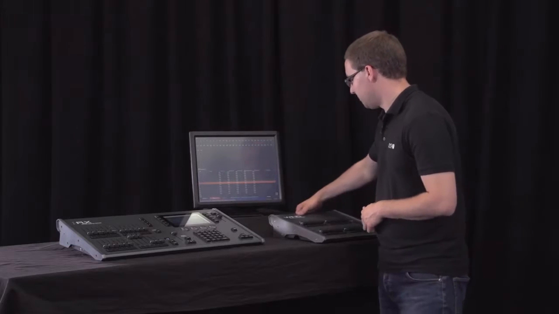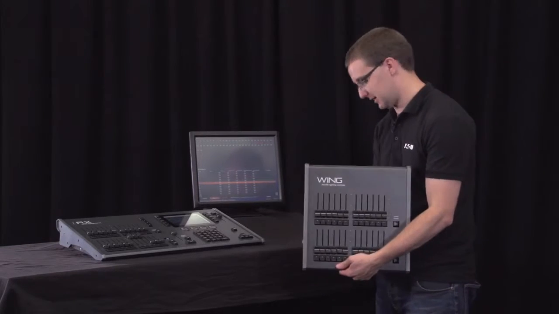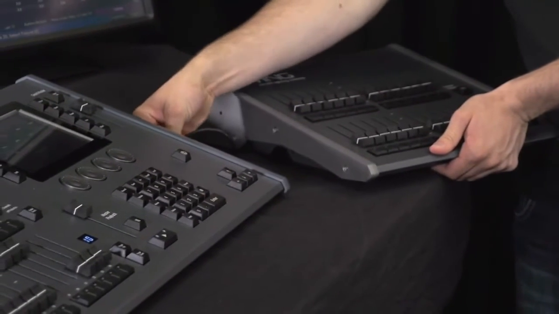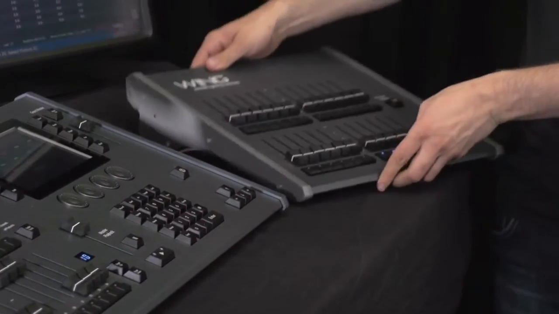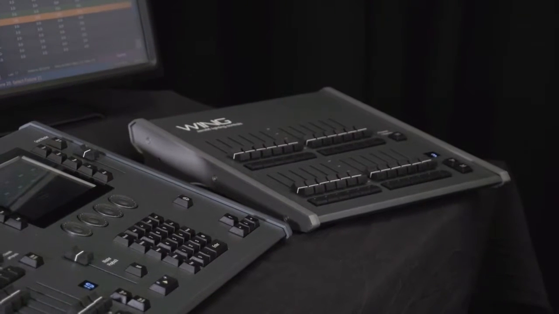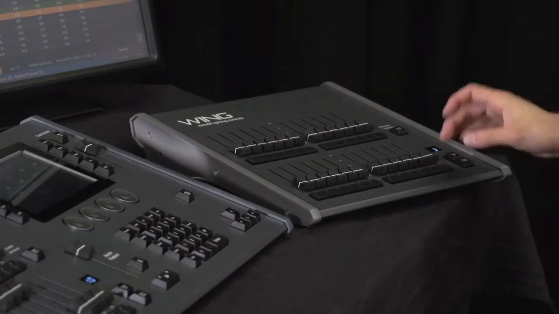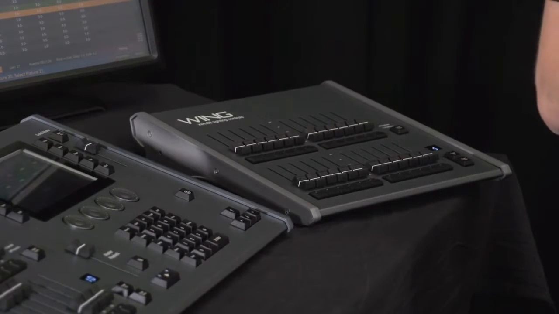If you'd like more than 24 physical faders, one or more of the Zero88 wings can be plugged into FLX via a single USB cable. Each wing has its own separate fader function and page up and page down buttons, meaning that there are no complicated settings. You just choose a different page to control on each wing.